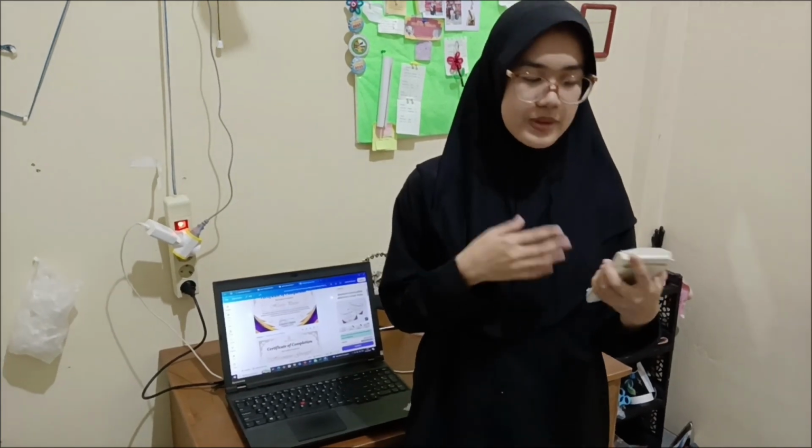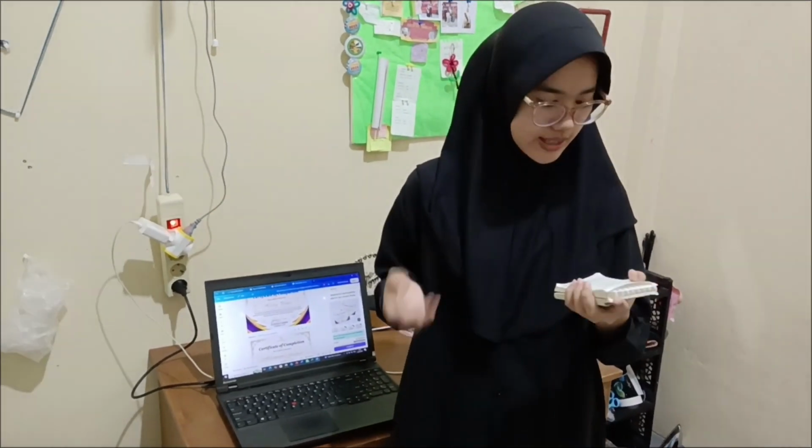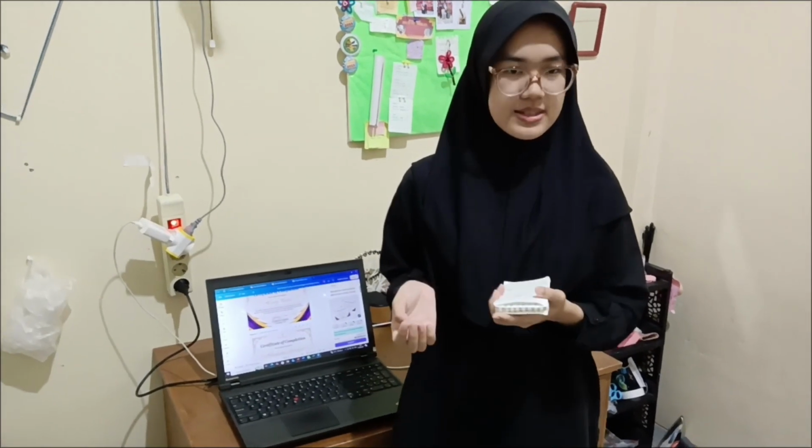Alright guys, before you try this, here's a quick tip. Always double check your data first, because if there is a mistake in your list of names, it will appear in all of your certificates. Another thing to keep in mind is that if you don't match the data correctly, all certificates might show the wrong names.